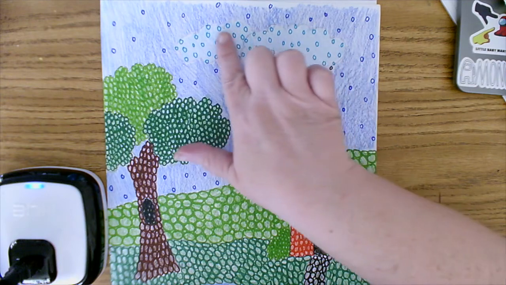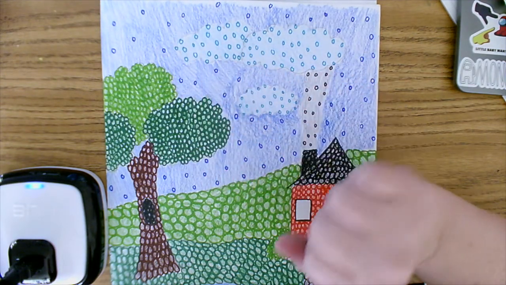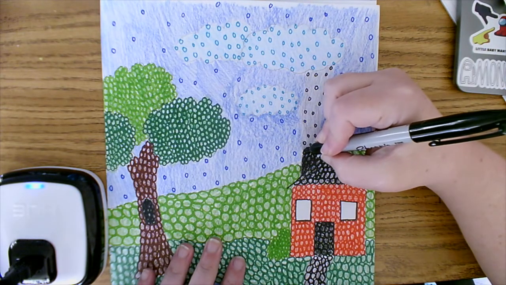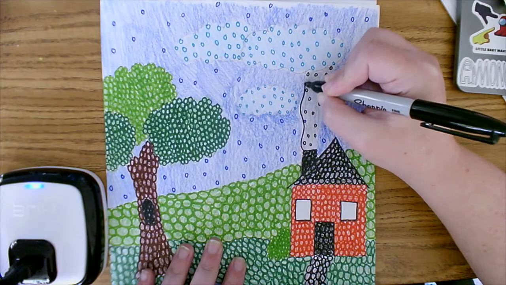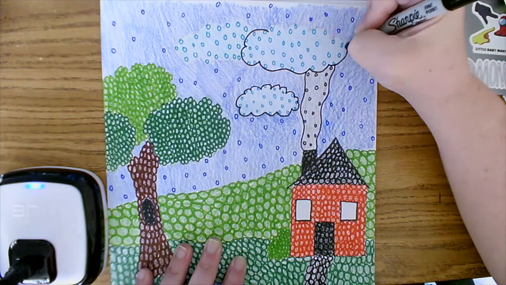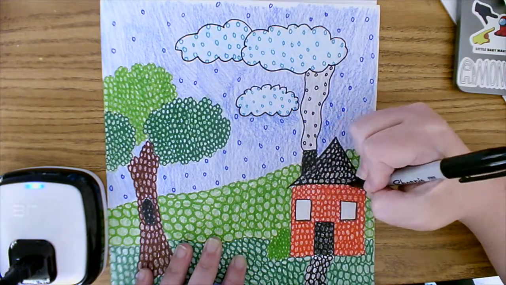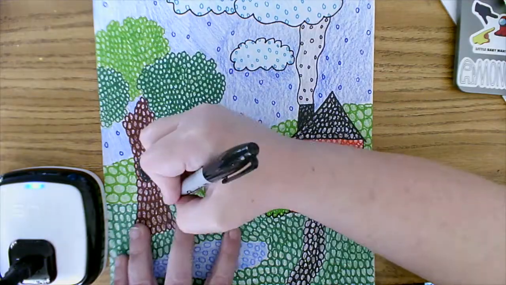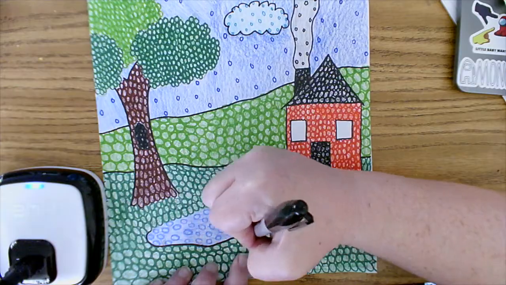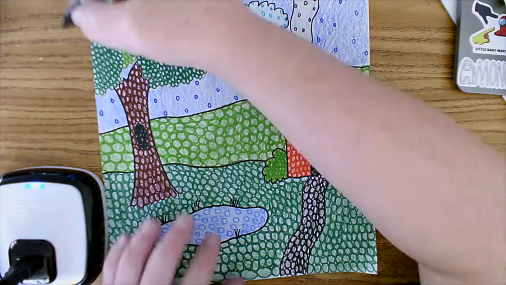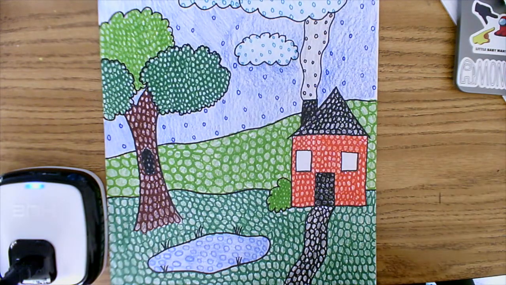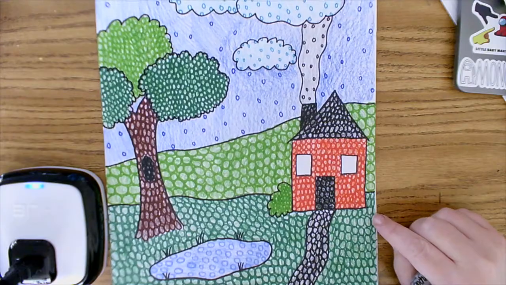Now that we've finished coloring everything in, we can actually add an outline to all of our objects so it stands out a little more. So I'm going to get my Sharpie back out and I'm going to outline everything just to add the finishing touches. There you have it. We have a beautiful picture with all the states of matter.